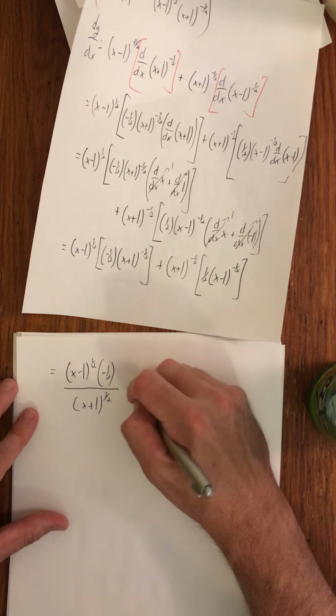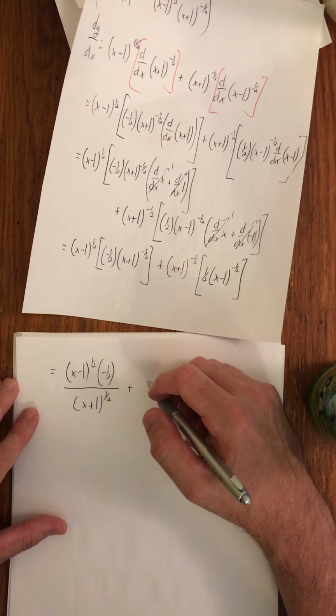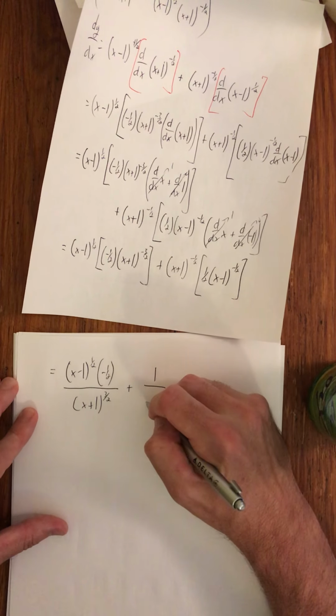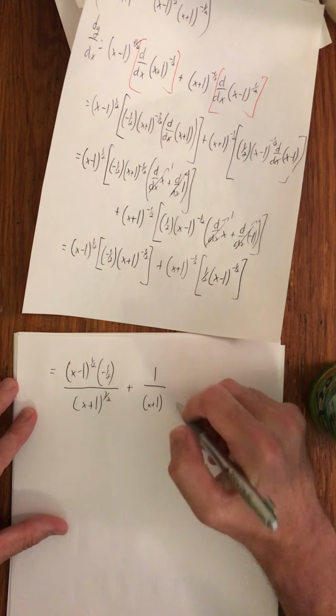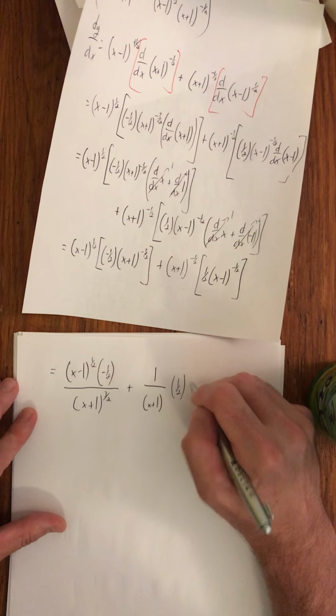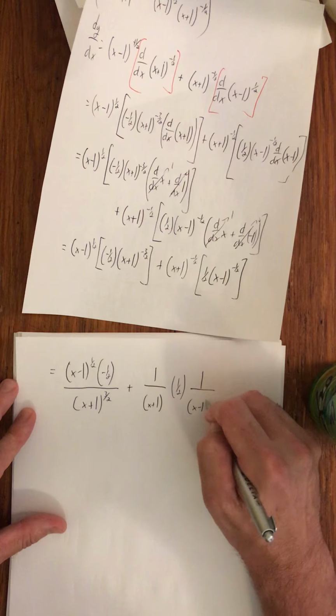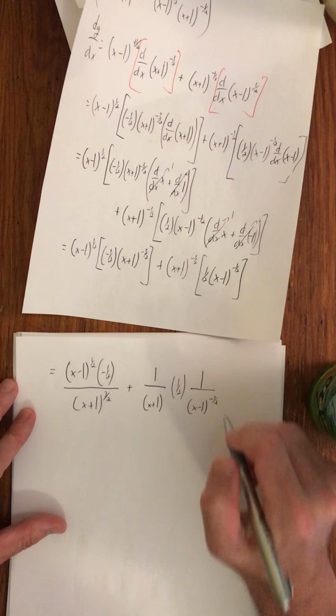And then I've got plus 1 over x plus 1 times 1/2 times 1 over x minus 1 to the negative 1/2.